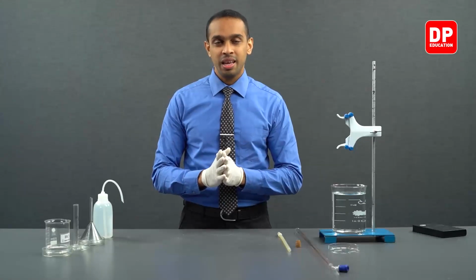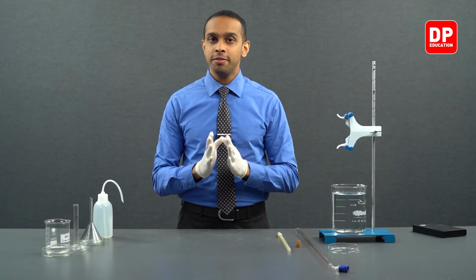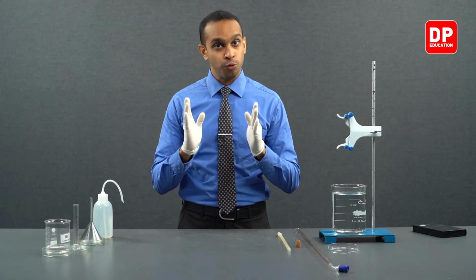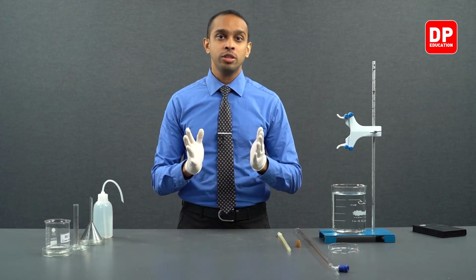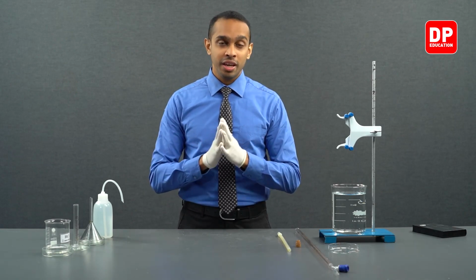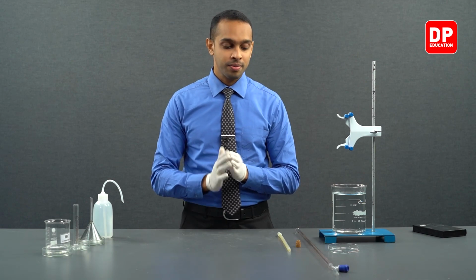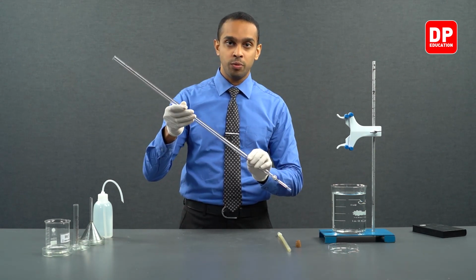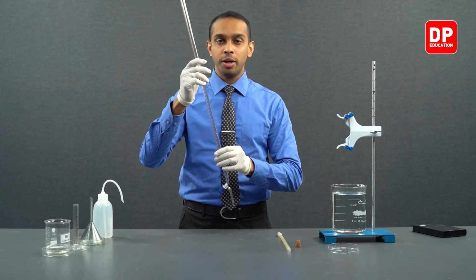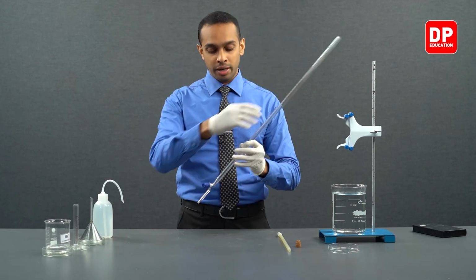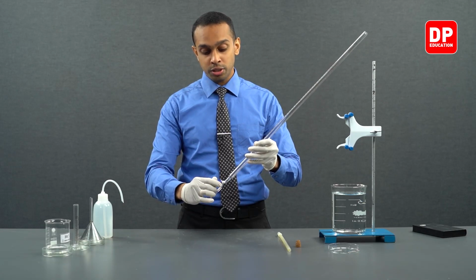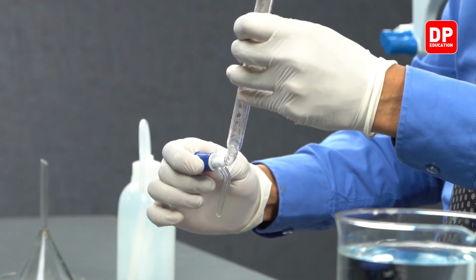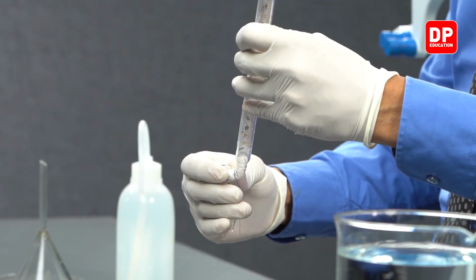Now, let's add 5 cubic centimeters or 5 milliliters of 2 moles per decimeter cube HCl into our burette. We have our burette that is washed with distilled water here, and we are going to make sure the burette is properly closed because we are dealing with concentrated HCl acid.